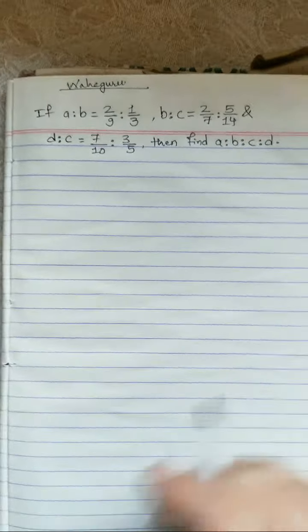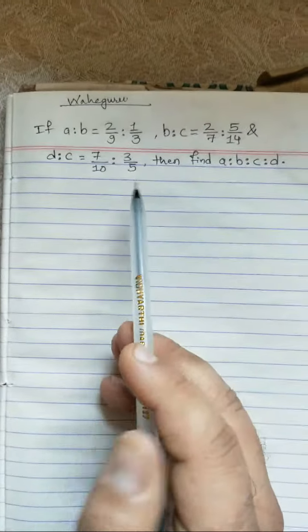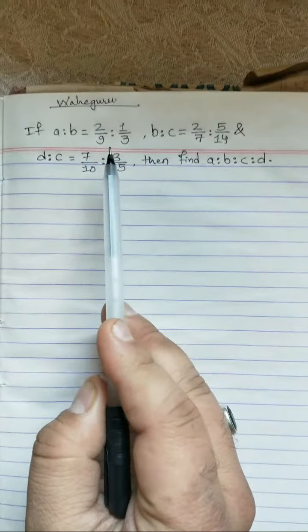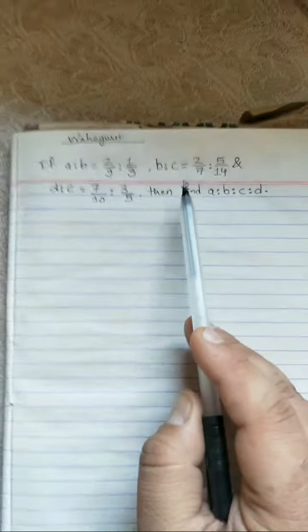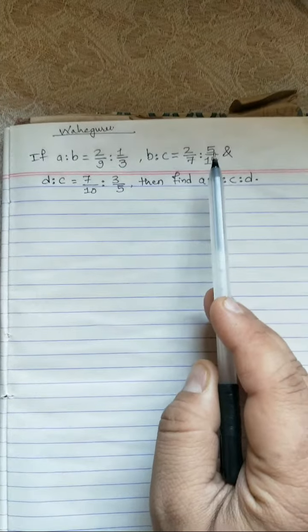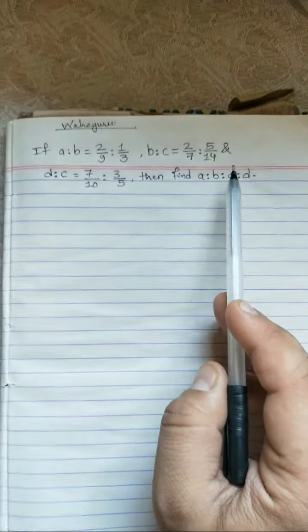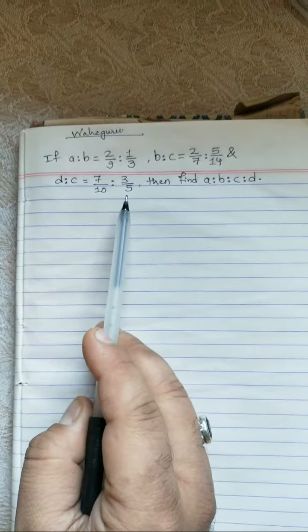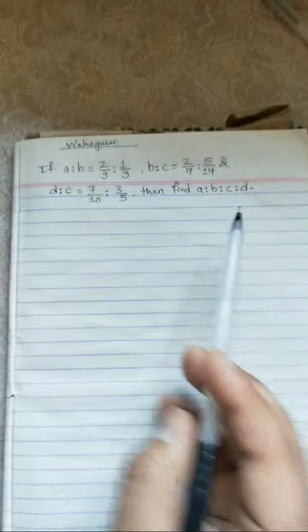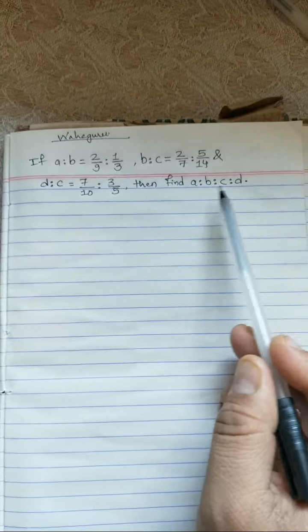Ratio and proportion. We have been given that A is to B is equal to 2/9 is to 1/3. B is to C is equal to 2/7 is to 5/14. And D is to C is equal to 7/10 is to 3/5. Then we have to find the ratio A is to B is to C is to D.